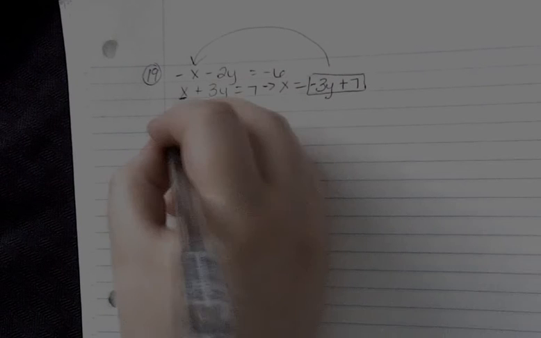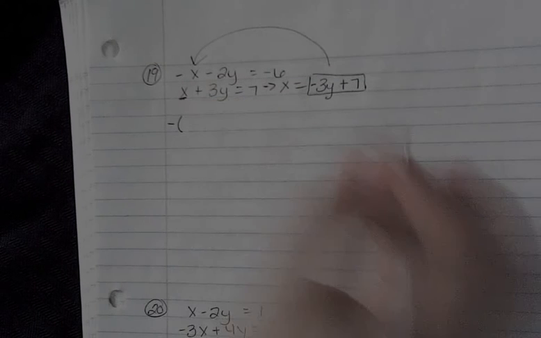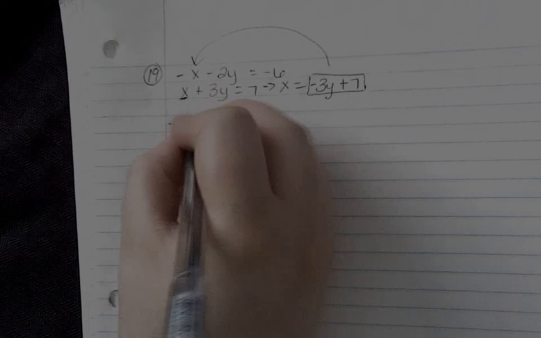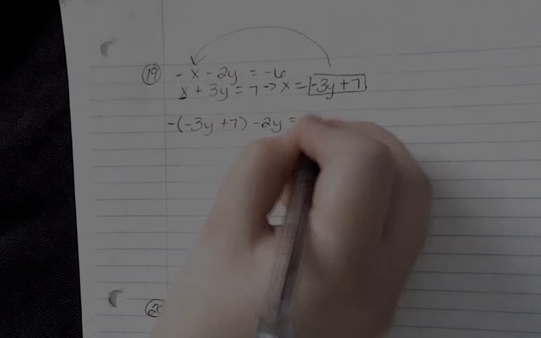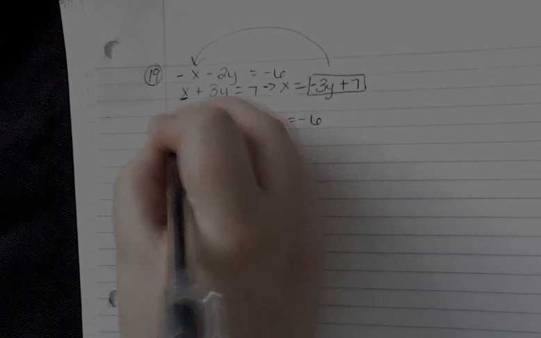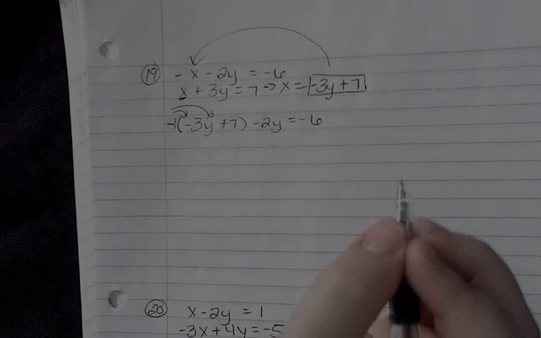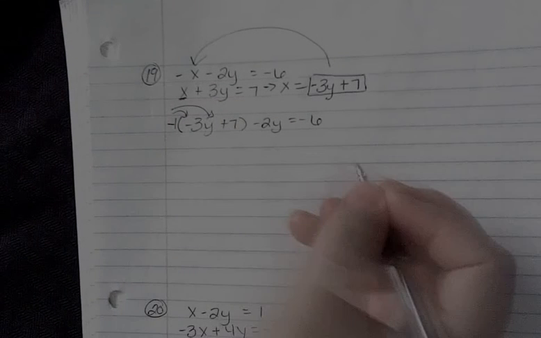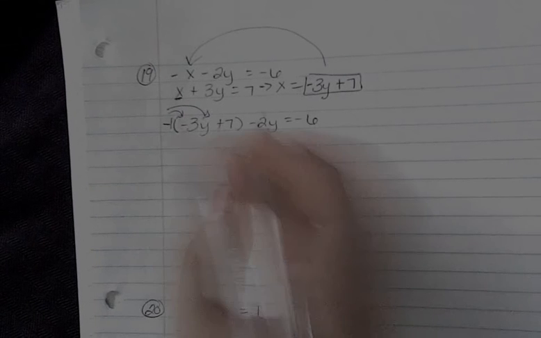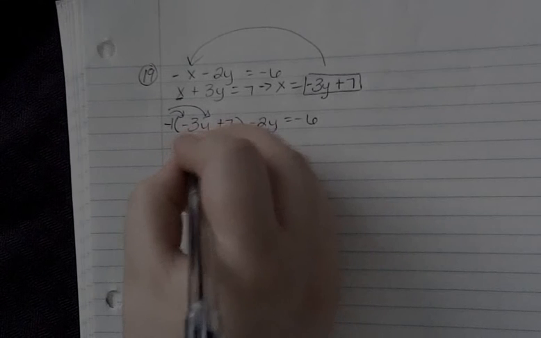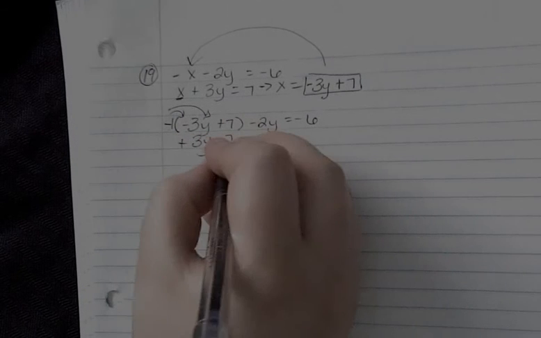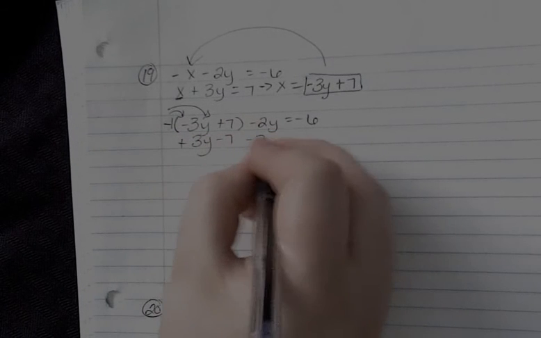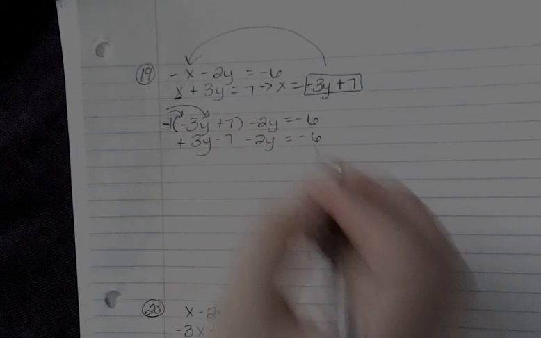So I have negative, open parentheses, negative 3y plus 7, close parentheses, minus 2y equals negative 6. And I'm going to distribute that negative 1 to get rid of the coefficient in front of those parentheses. Negative 1 times negative 3y is a positive 3y. Negative 1 times 7 is negative 7. Bring down your negative 2y and your negative 6.